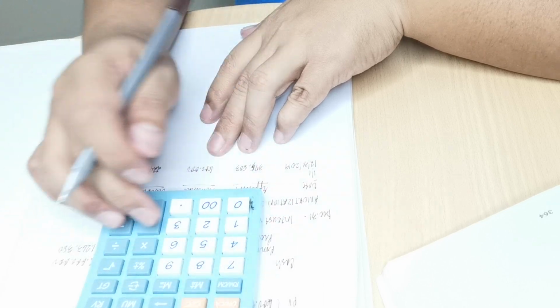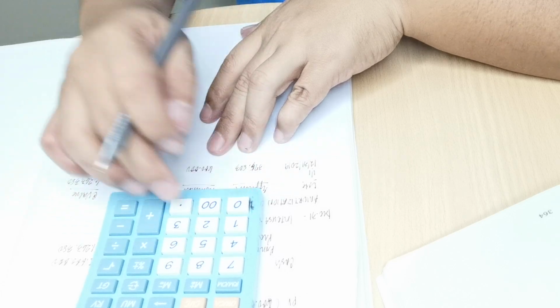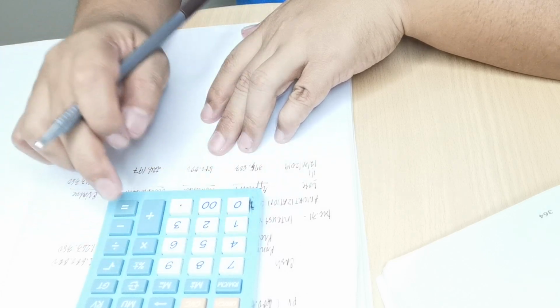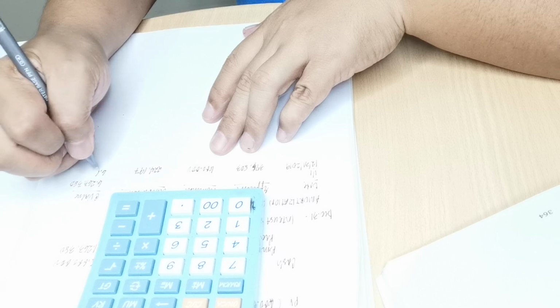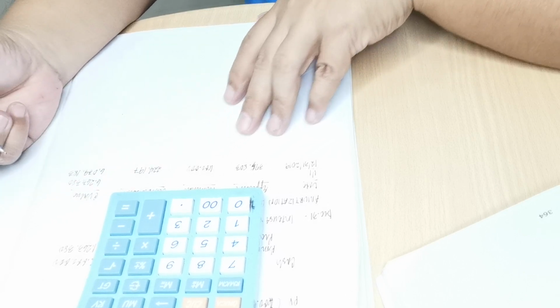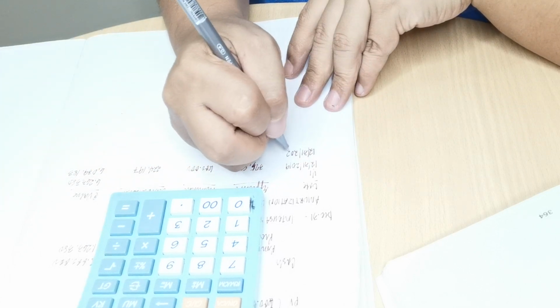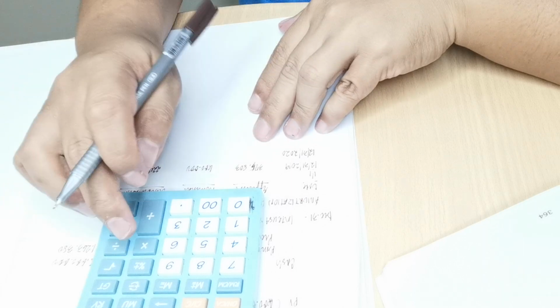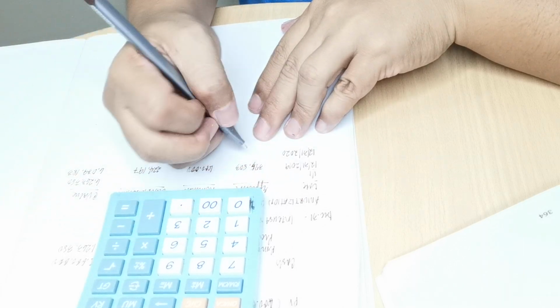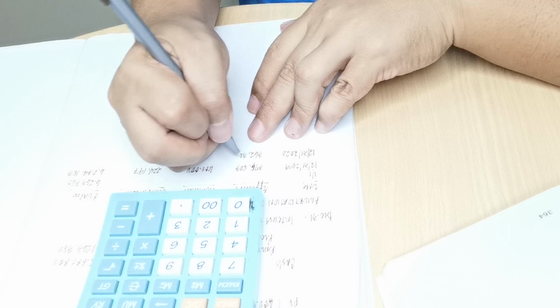So deduct: 6,263,380 minus 224,197. So this is 6,039,183. Right? December 31, 2020. So again, times 0.06. So this is 362,351.